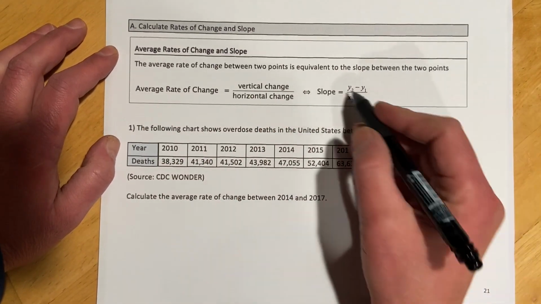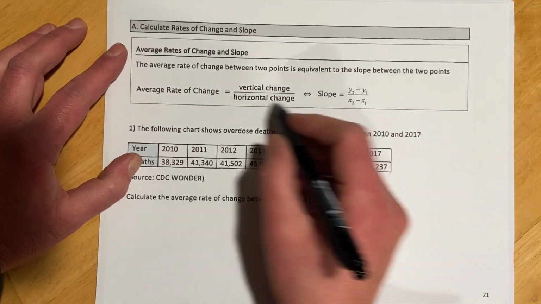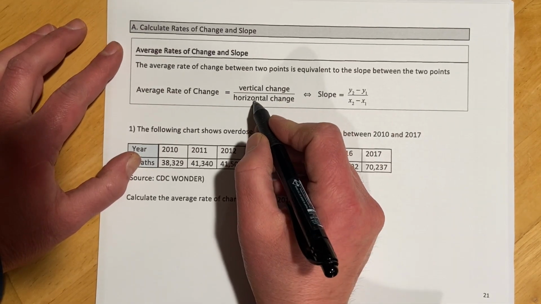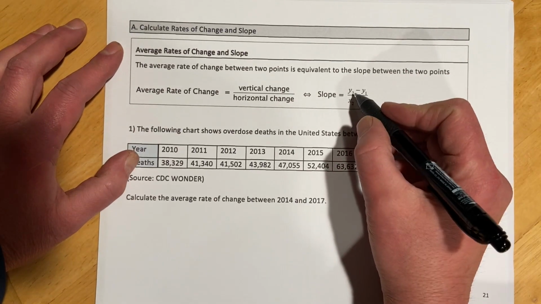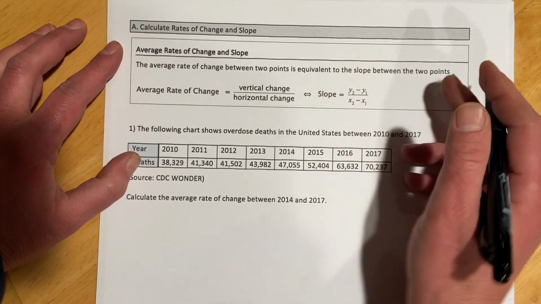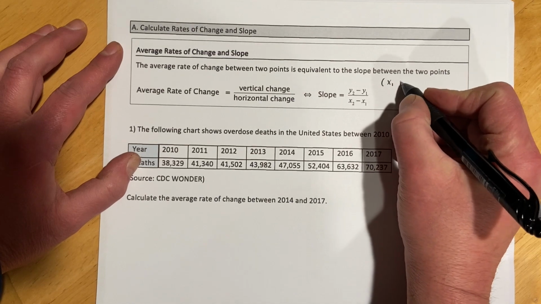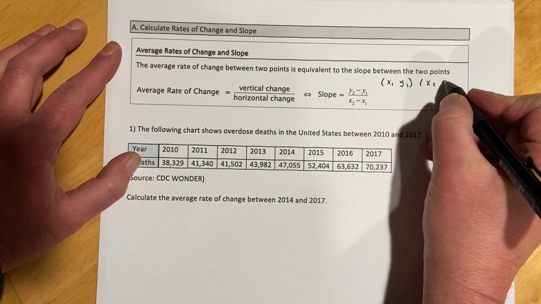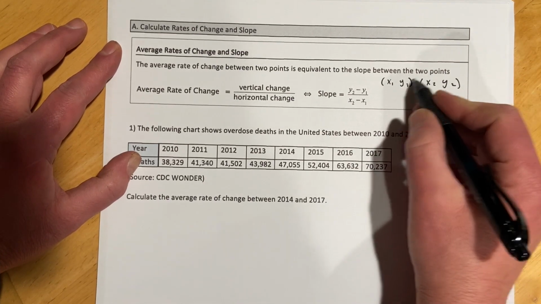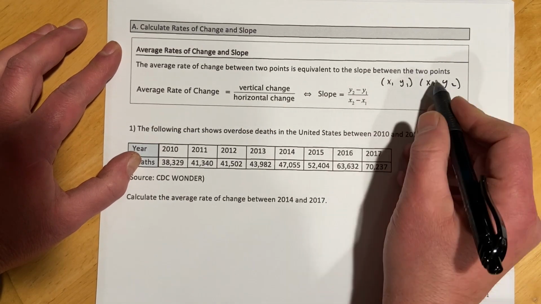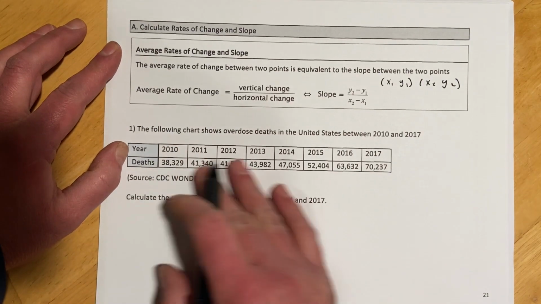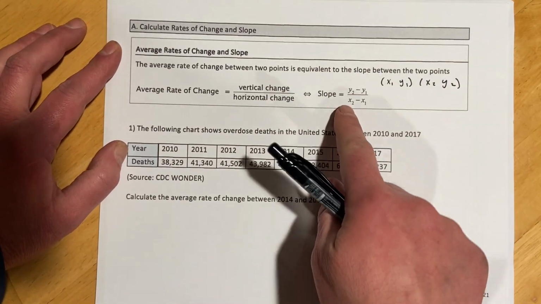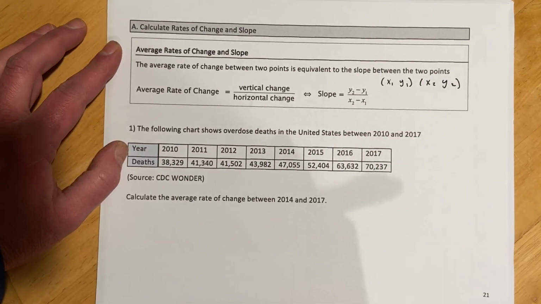Average rate of change is the same thing as slope. That's our vertical change over our horizontal change, rise over run, you might remember. And for slope, when we were given the two pairs, x1, y1 and x2, y2, we could do the change in y over the change in x, so y2 minus y1 over x2 minus x1. Given data points, this is generally a pretty convenient way to get the rate of change.